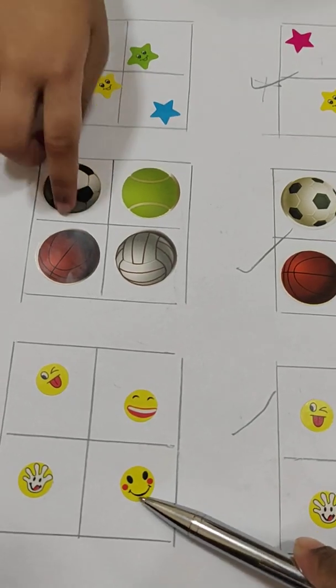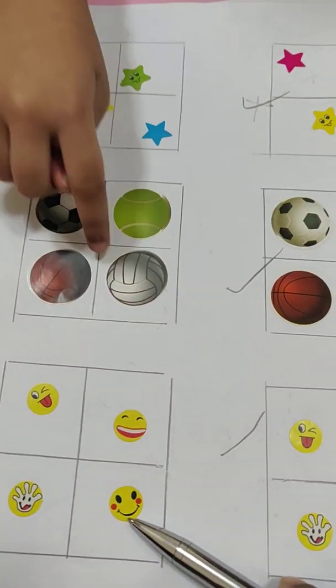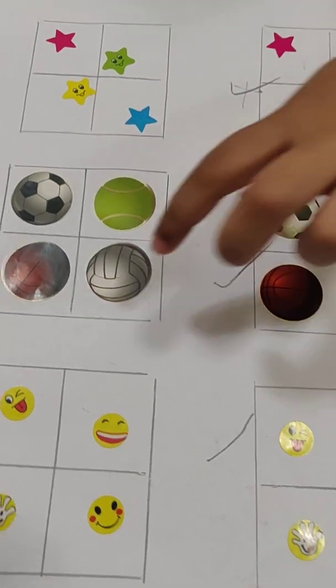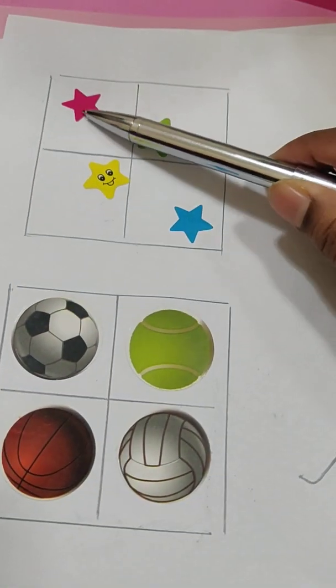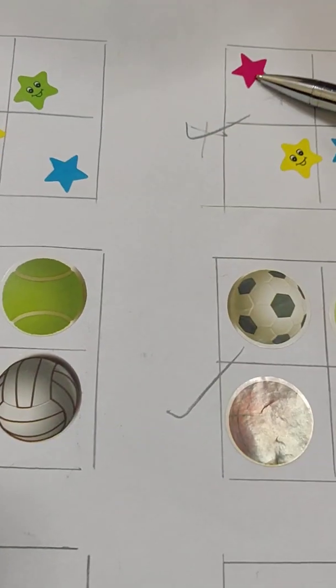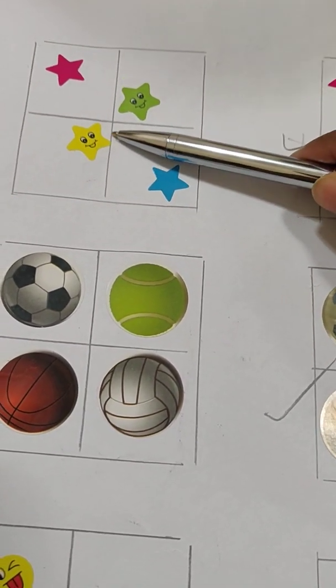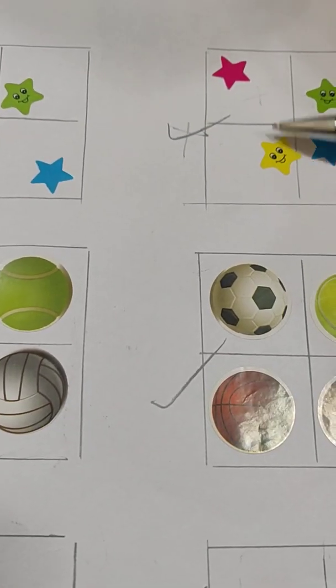She's already made one, and she needs to make the same on the right side. This pink star is up here in this square, so she needs to stick it correctly, not in the middle. She has to stick it here properly. The yellow star is in the middle, so here.